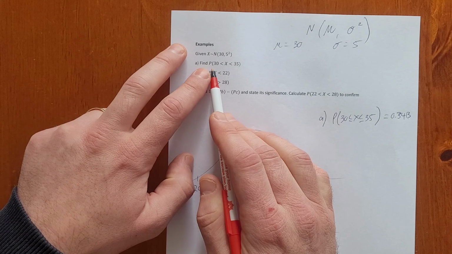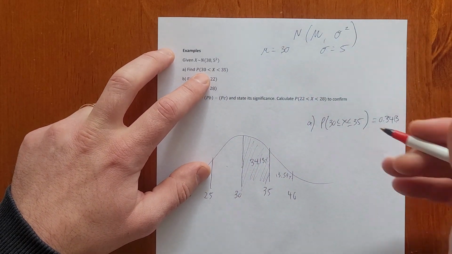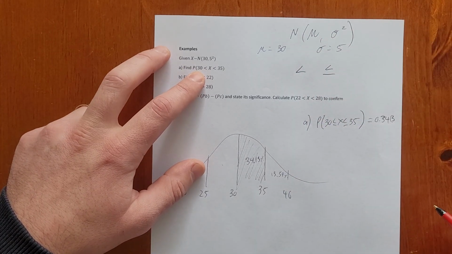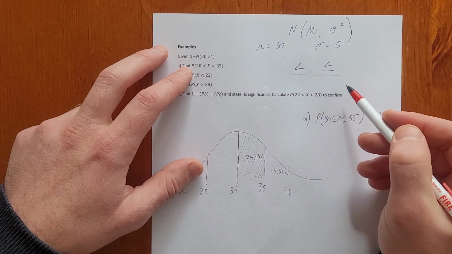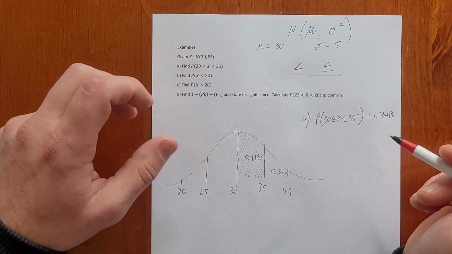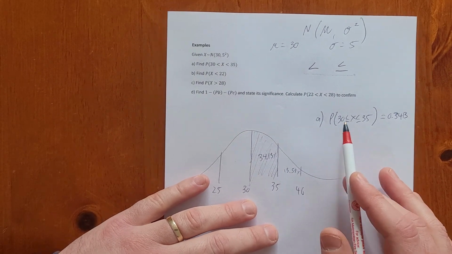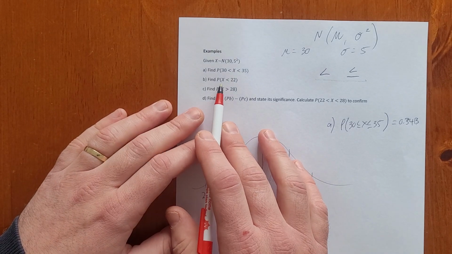Now the other thing I want to point out is when we're talking about continuous random variables, there is no difference between less than and less than or equal to. We only need to consider that when we're talking about discrete whole integer values. When we're talking about continuous variables, it doesn't make a difference. So we don't need to consider that when we're putting that in our calculator.